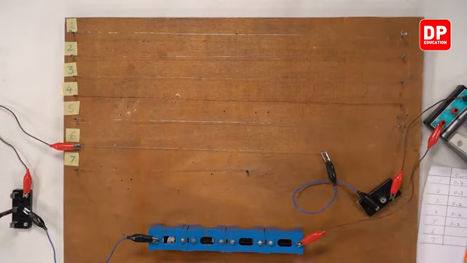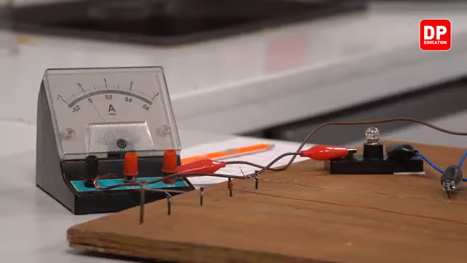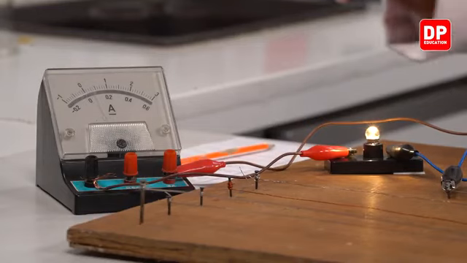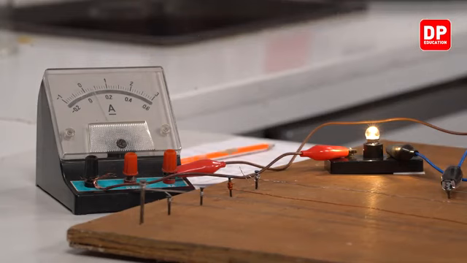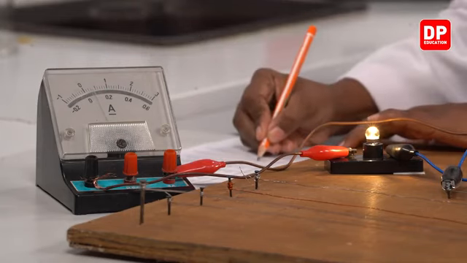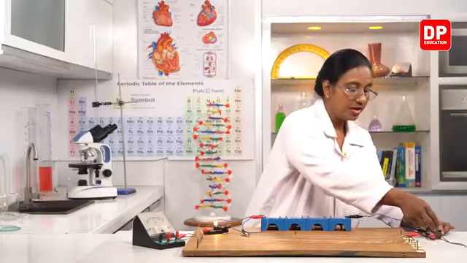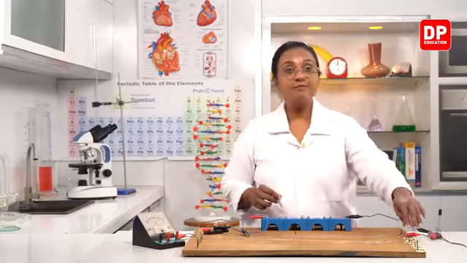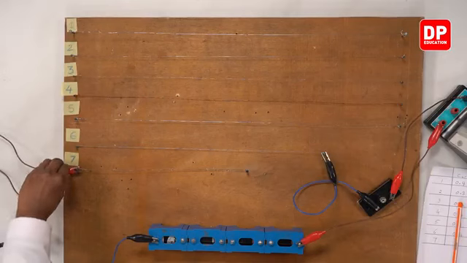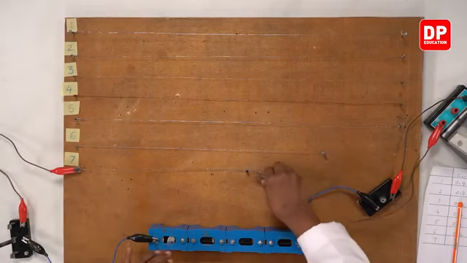Can see here. Then if I close the switch, now the length has decreased. So here the brightness is more. Look at the ammeter reading, 0.4. So 0.4 and the brightness is also more. So I'll switch it off and then we will connect it to the shortest conductor made up of iron.